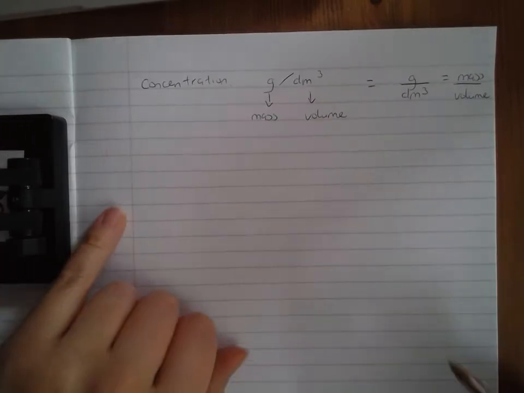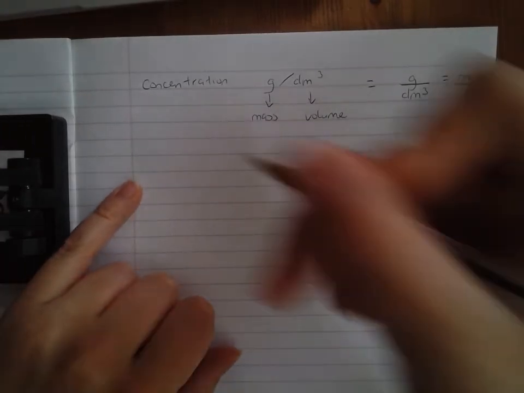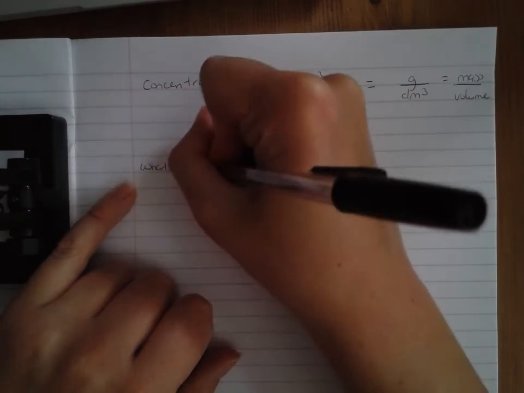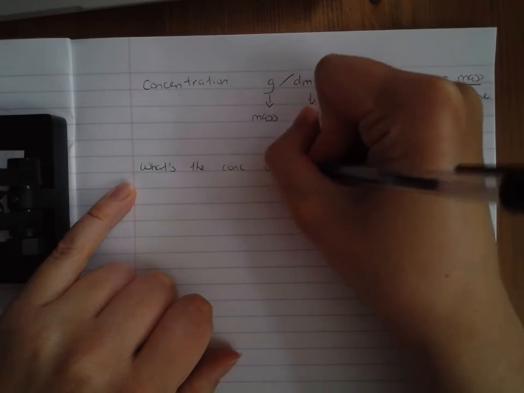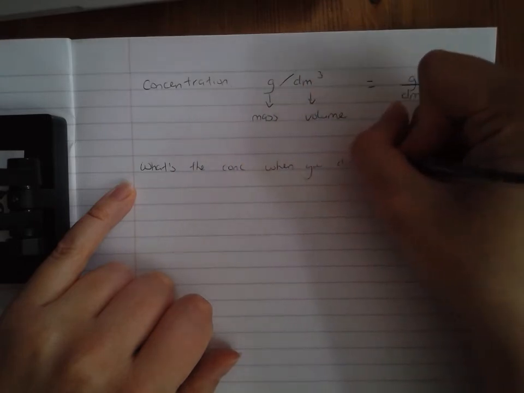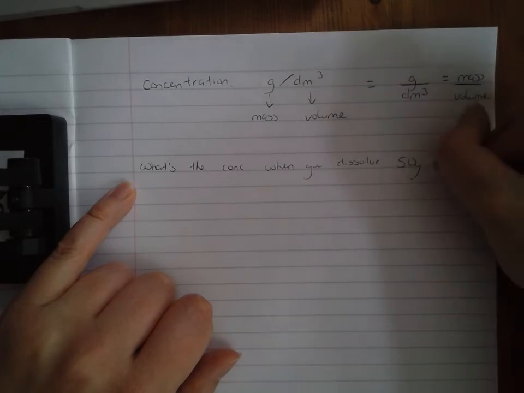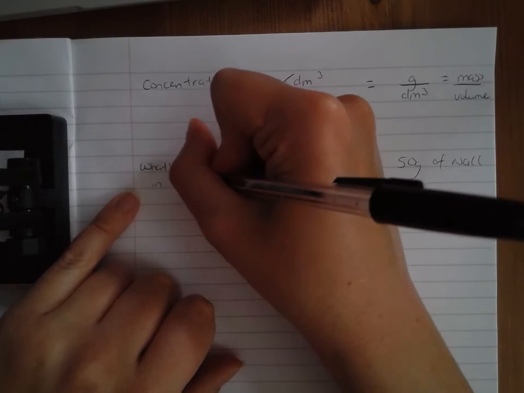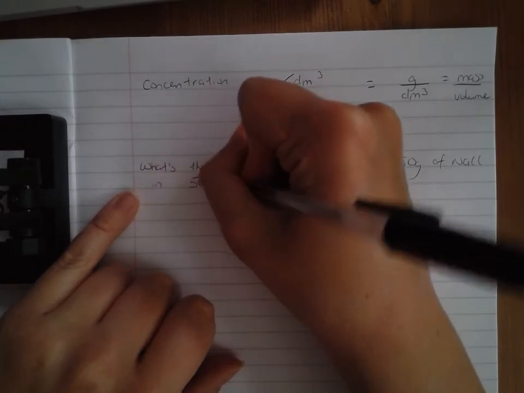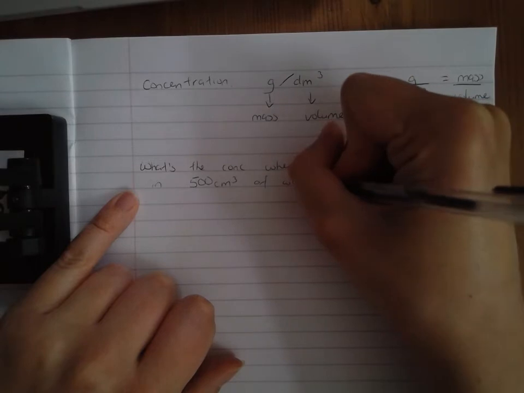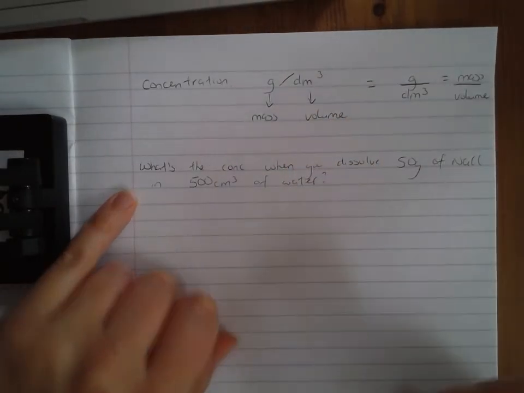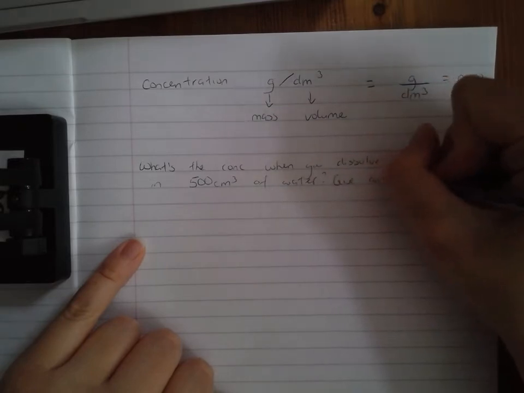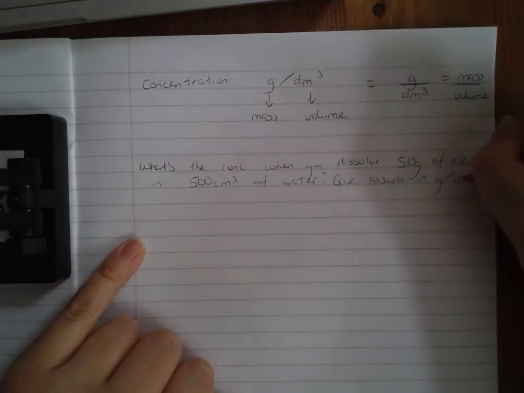Okay? Now, typically, what they'll do is that they'll give you the mass, so they'll say, what's the concentration when you dissolve, let's say, 50 grams of sodium chloride in 500 centimeters cubed of water. Okay, that is a typical question, all right? And they'll say, give your answer in grams per decimeters cubed.